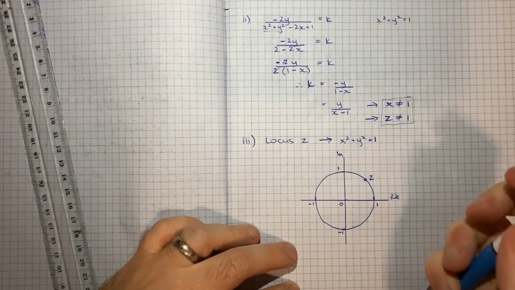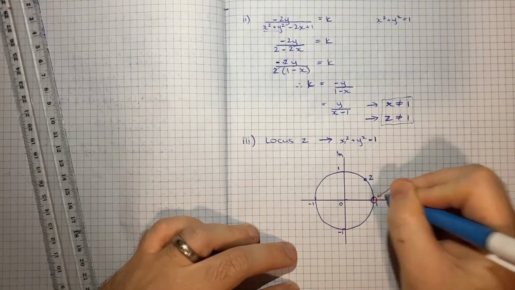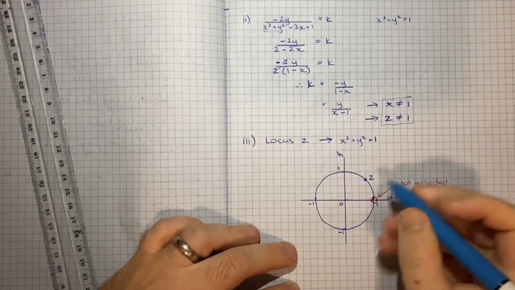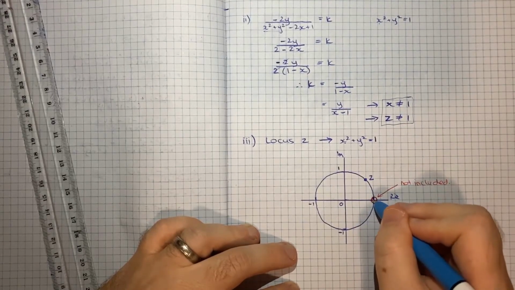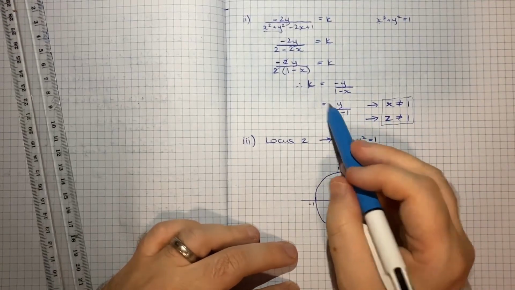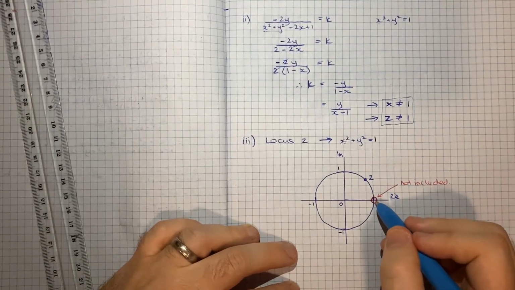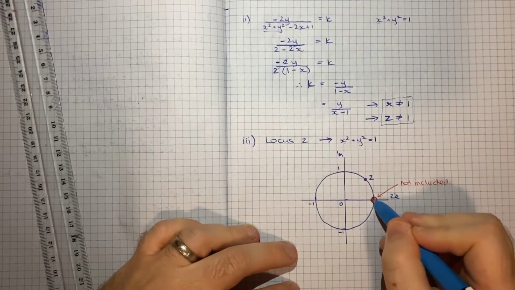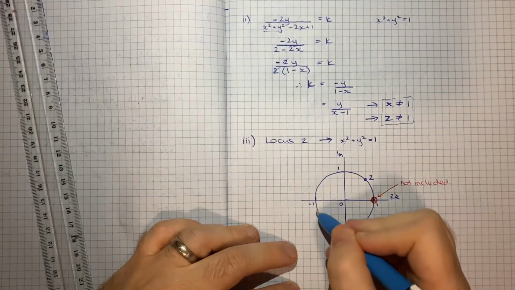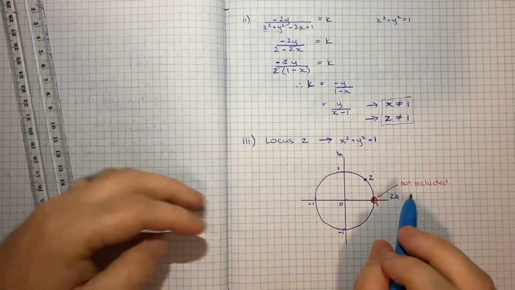But there's the one exception. At this point here, it's essentially not included. Because when x is equal to 1, or in other words, z is equal to 1, we have undefined conditions. So apart from the point 1, which we're not including, the locus of z follows this circle. And that's that for that question. So hopefully you've been able to follow all that.